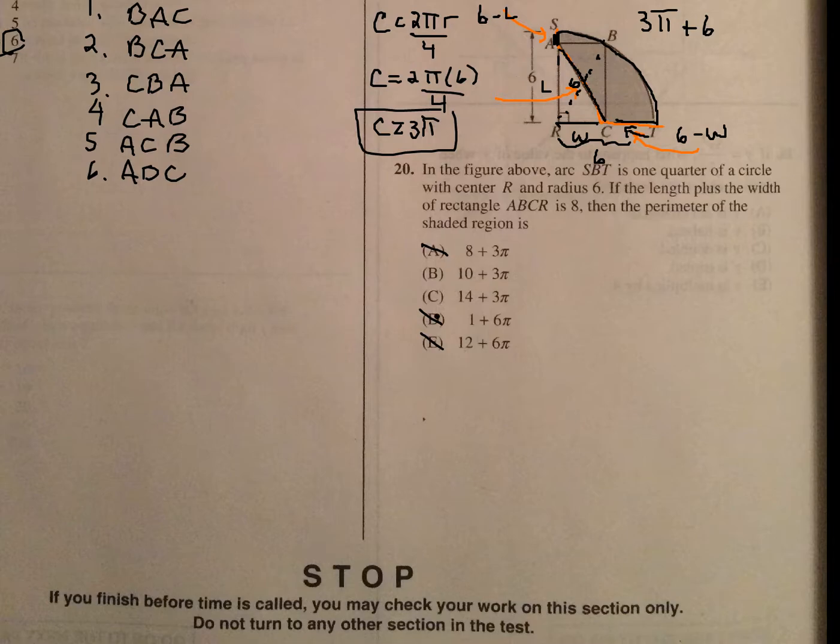Now, so far I have the perimeter as 3 pi plus 6. Then we're going to add the 6 minus the length, and we're going to add the 6 minus the width, because these are this little piece. If this is 6 right here, and then I'm going to subtract off this width, so this leftover is 6 minus the width. Now watch how this works.